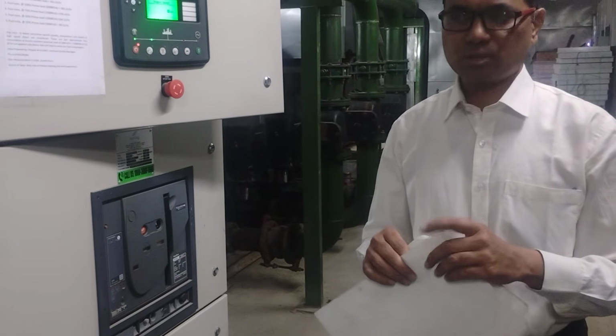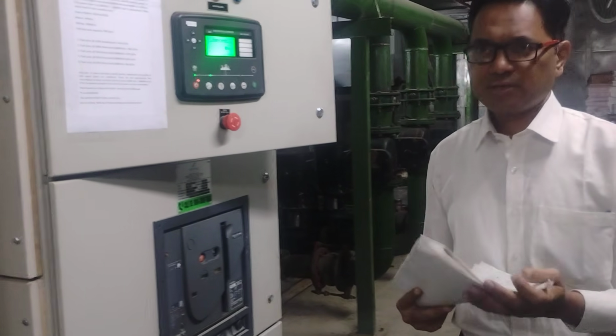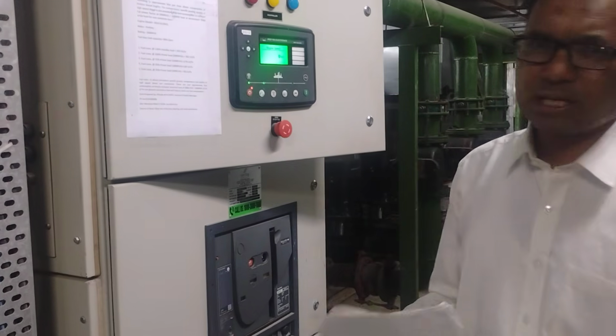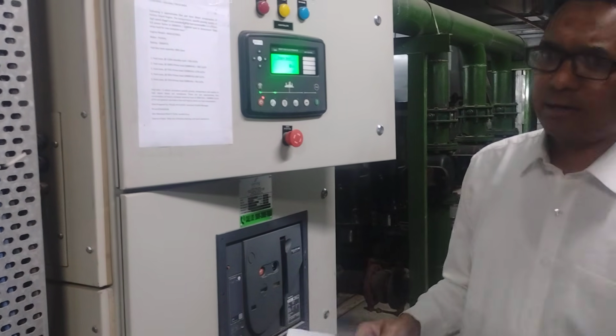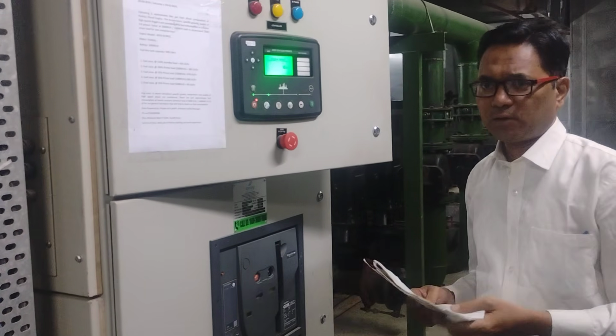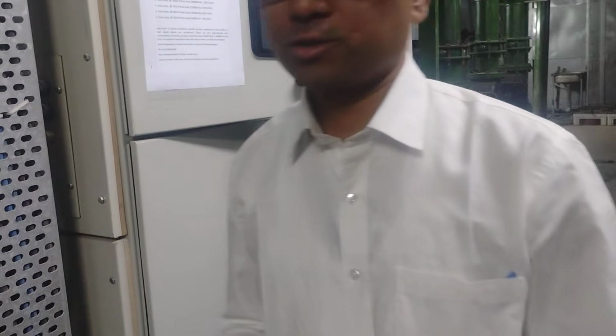I will not disclose the location of this site, but this is one of the best sites I have visited, a very trouble free site where you can get the continuous supply without disturbing the engines.